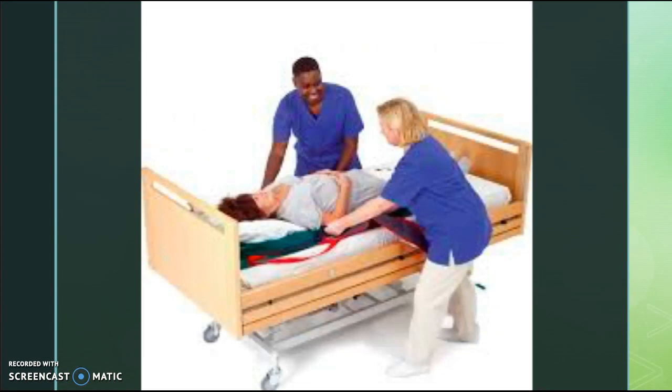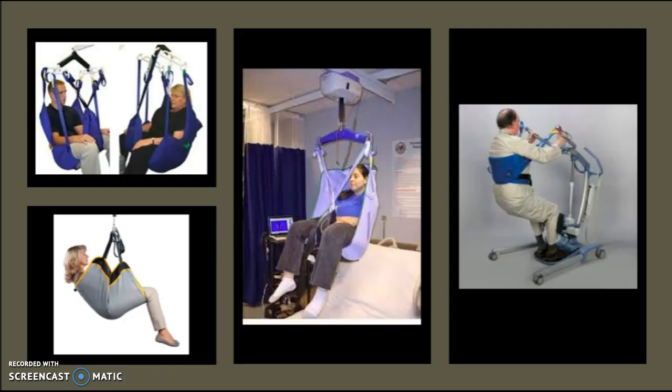Before lifting, complete your safety checks. Is the sling positioned properly? Are the straps attached at equal level with no twisting? Is the client's head supported? Are the leg straps crossed with no bunching? And finally, does the client have their shoes on? Make sure the brakes are off on the lift and we're ready to go.